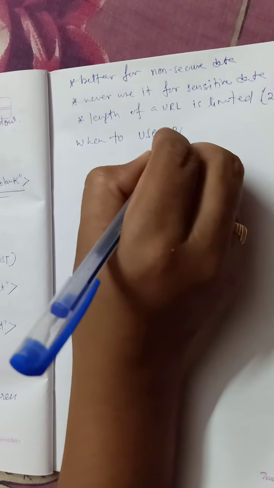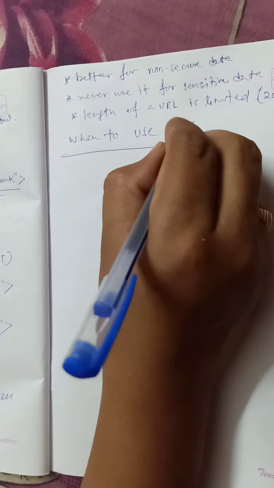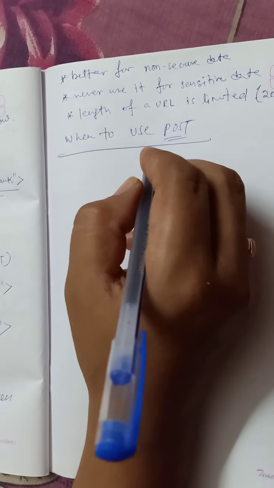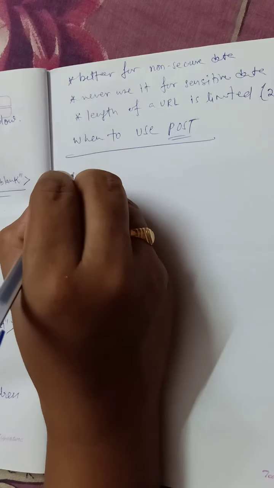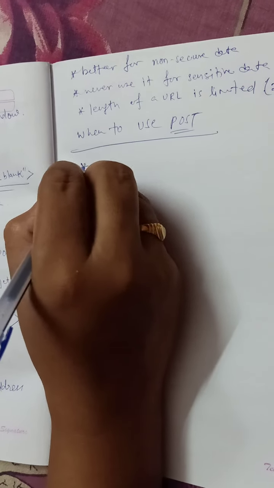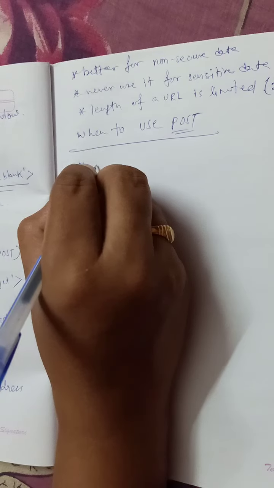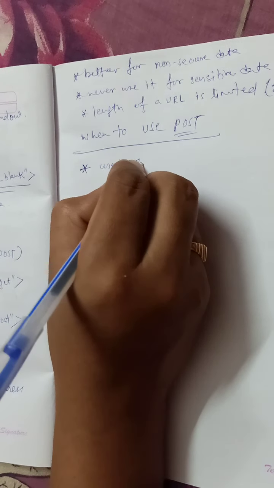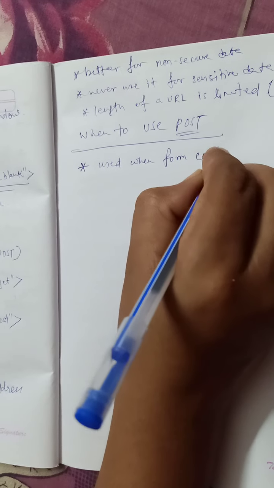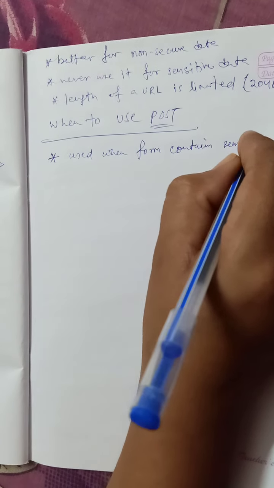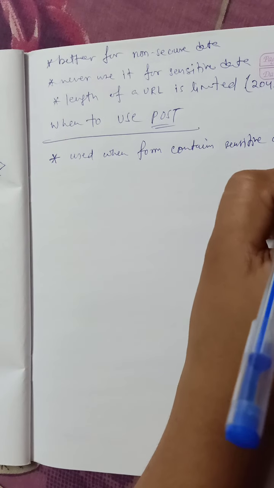Now when to use post? Post is also a method. Always use post if the form data contains sensitive or personal information.